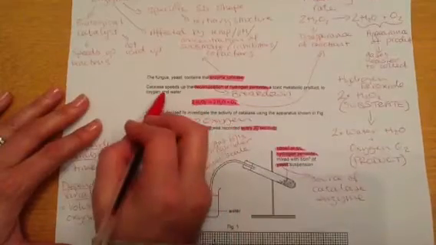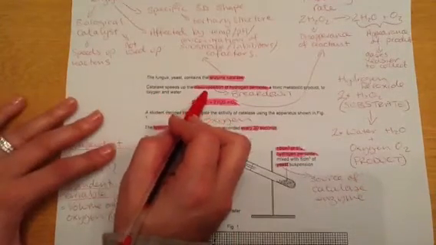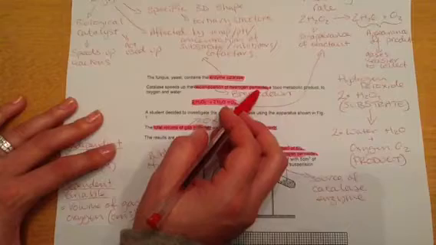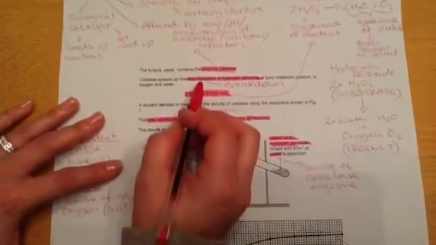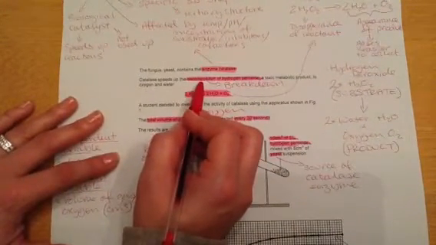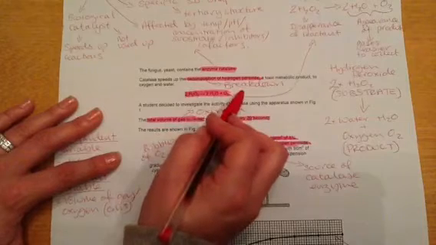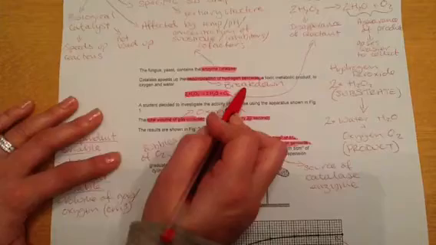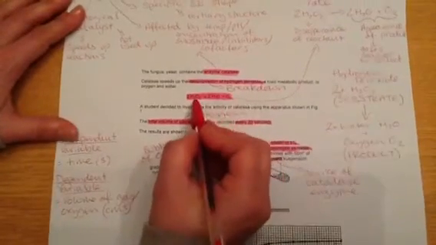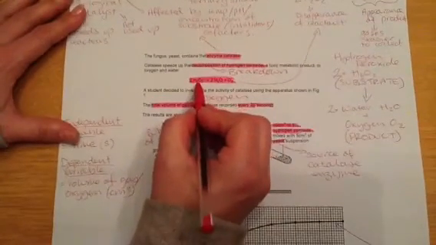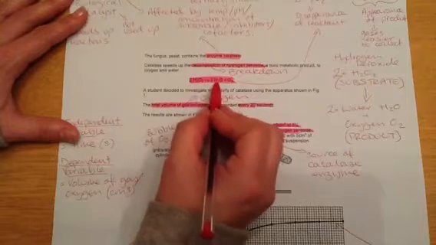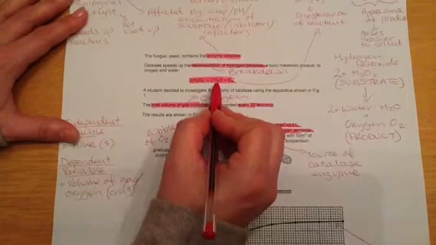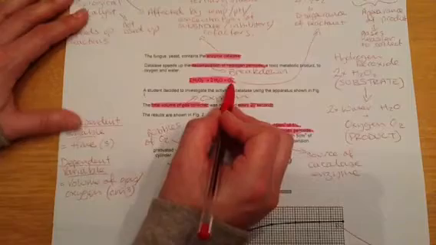Now we're told that this enzyme catalase speeds up the decomposition of hydrogen peroxide. Now we know in this instance we're not talking about decay by microorganisms. It just means that the hydrogen peroxide is being broken down into its components. And we have this reaction outlined for us here. So hydrogen peroxide is converted into water and oxygen gas.